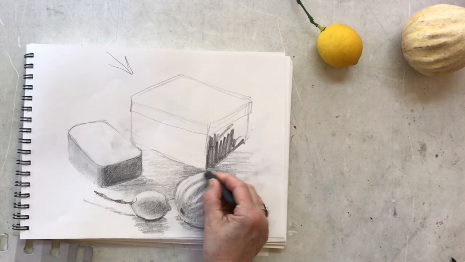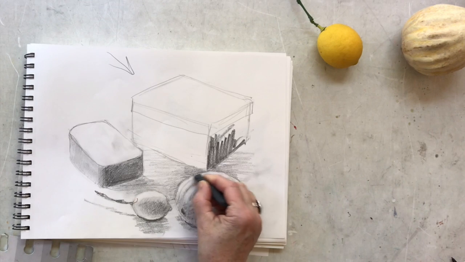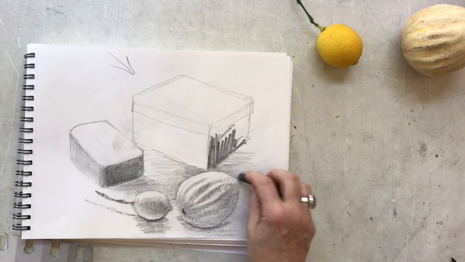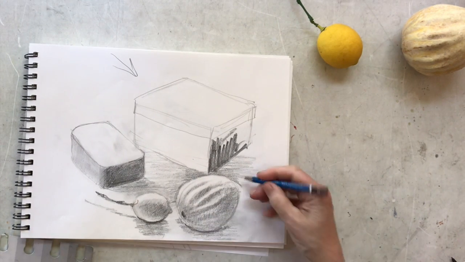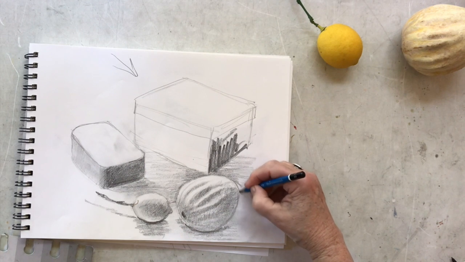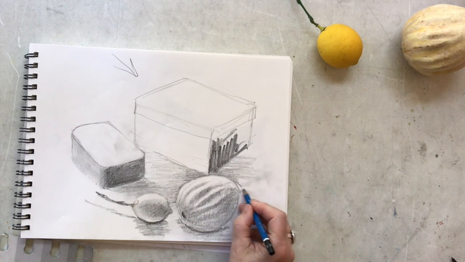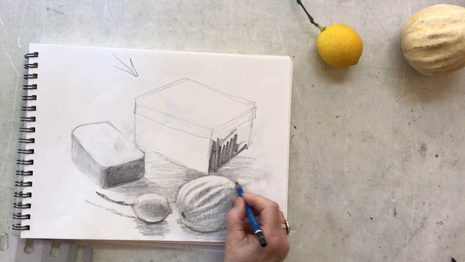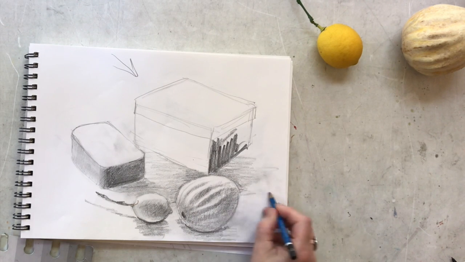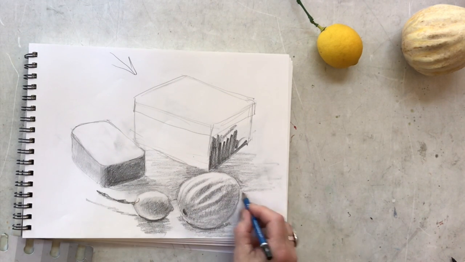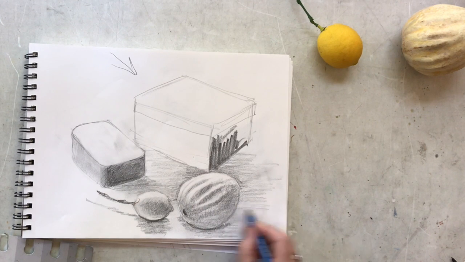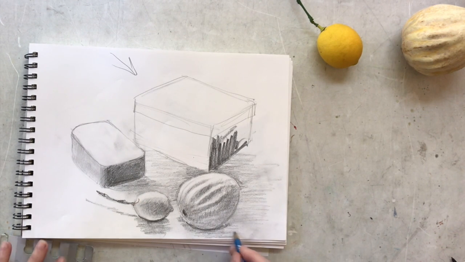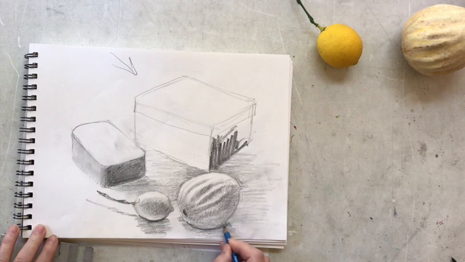Let's lift a little more of this off of here. What's happening here? This doesn't look right. And then this is much darker right in underneath of here. I can go even a little darker.